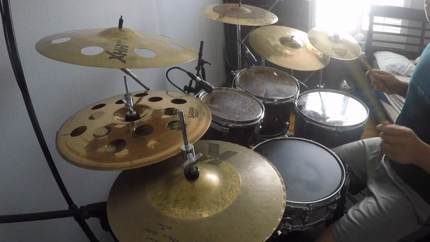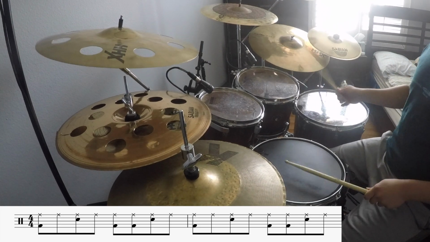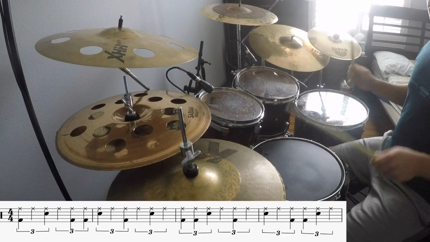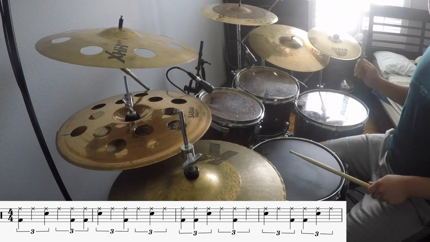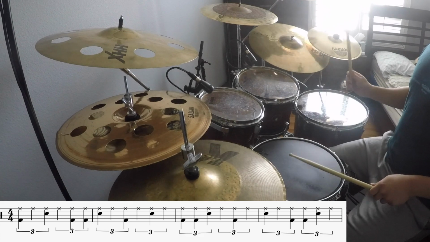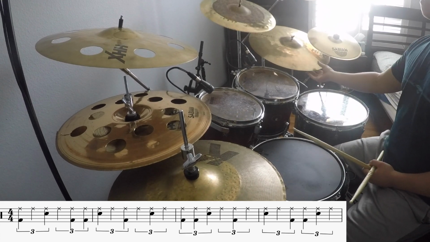Notice how I played the exact same groove, just slower. Next example we're going to take a look at is 8th notes into quarter note triplets, and it sounds like this. Again, it's the exact same groove, just slower. But it's slightly faster than when we turned 8th notes into dotted 8th notes.